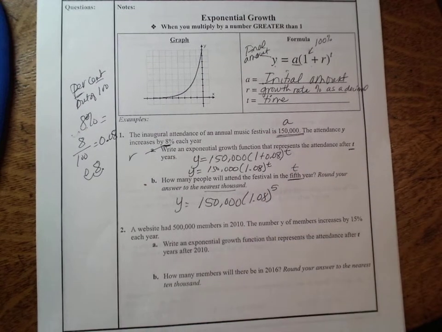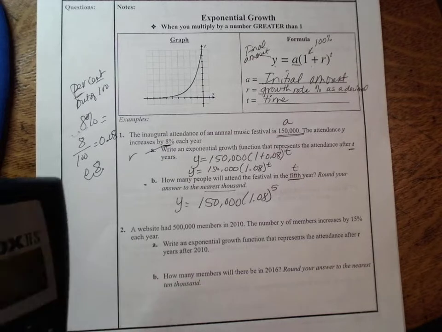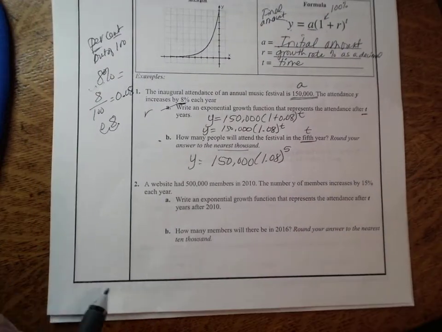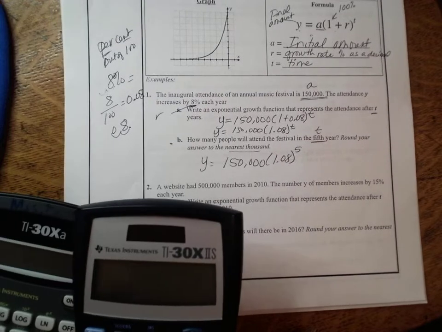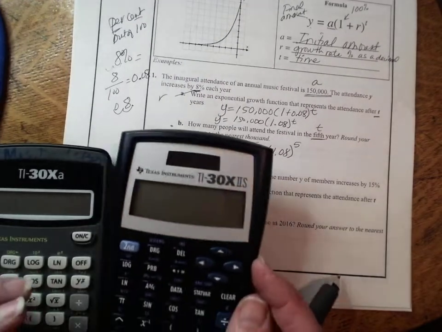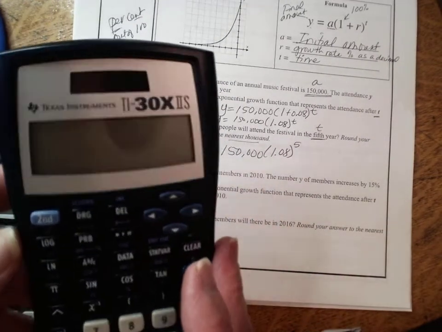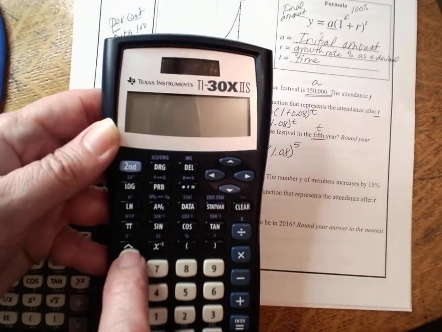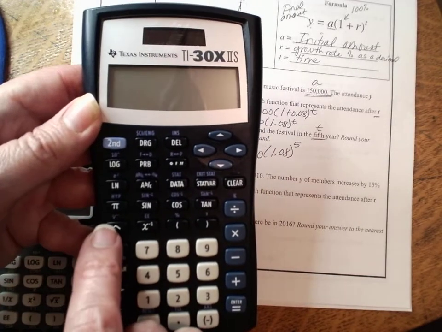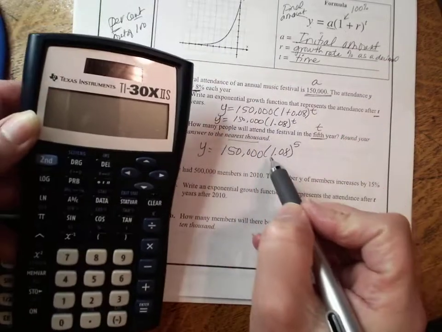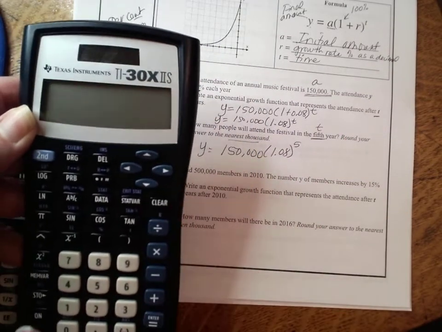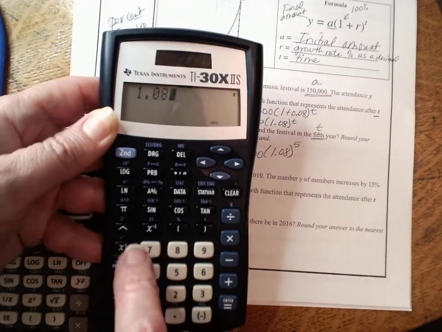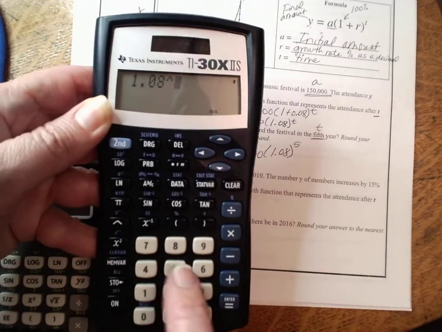Now, when you use your calculator, definitely use a calculator. And you want to make sure you're using a calculator that you know how to use, not just your computer, because when you take your test, you're going to have a calculator on the computer. But if you can use your own calculator that you know how to use, much better. So I'm going to show you another way. Now, this is the TI-30X2. The exponent key is here. This is what I talked about earlier, the caret. So you're going to do 1.08 to the 5th power. Make sure your calculator is cleared. 1.08 raised to the 5th power.